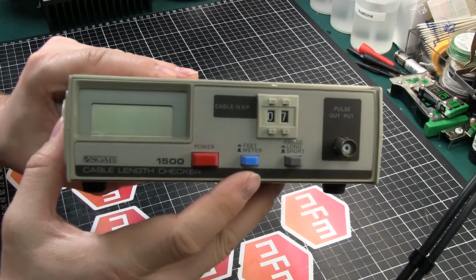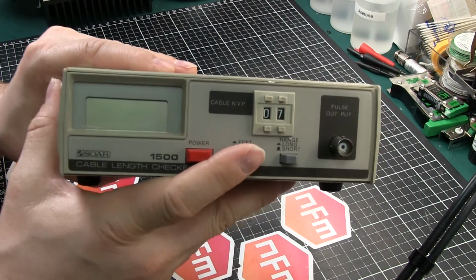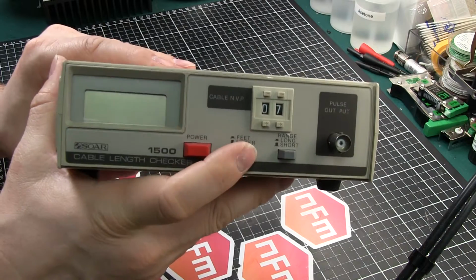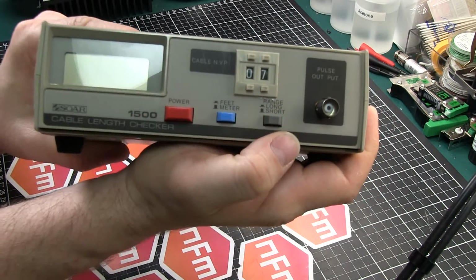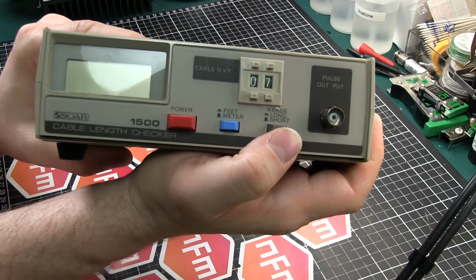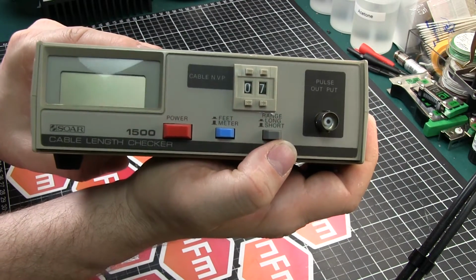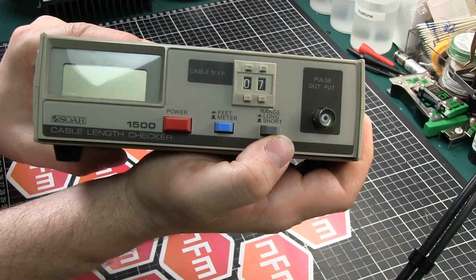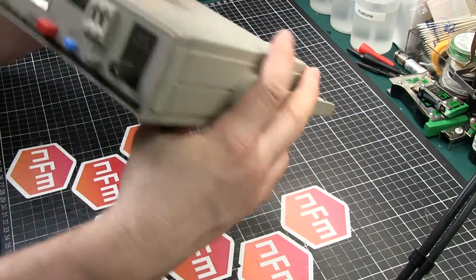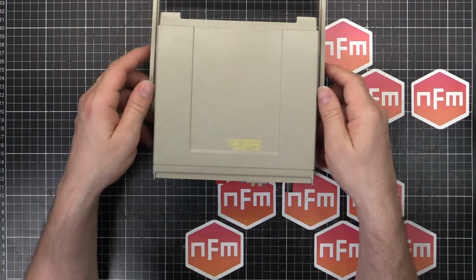And then we've got long and short. The short is for 5 meters to 200 meters, and the long is from 200 meters to 2,000 meters. That'll be changing maybe the strength or width of the pulse, changing some characteristics to give more optimum results on those two different ranges.